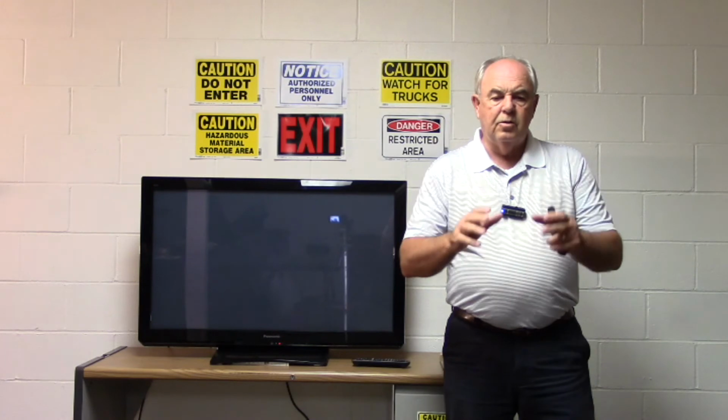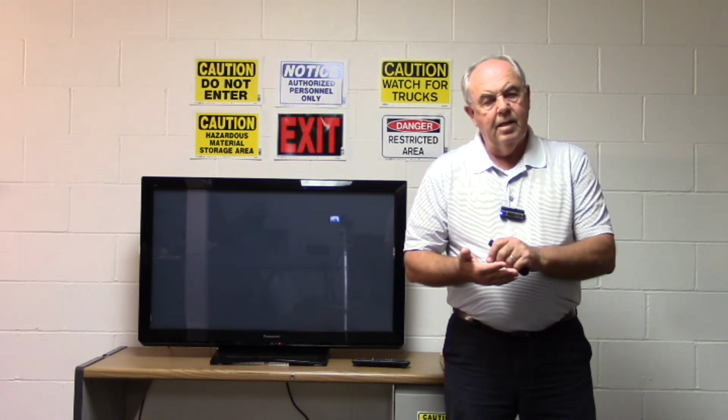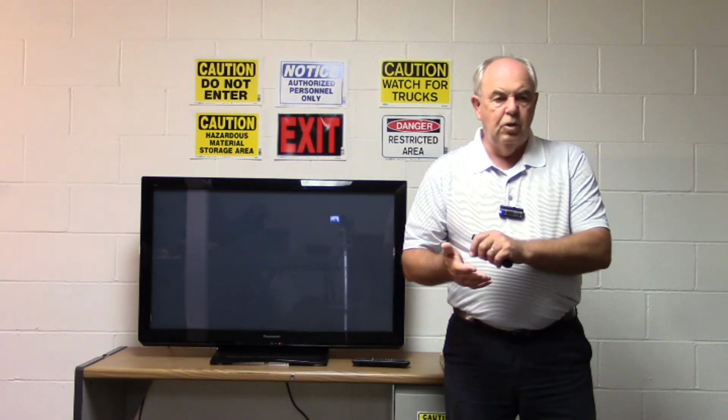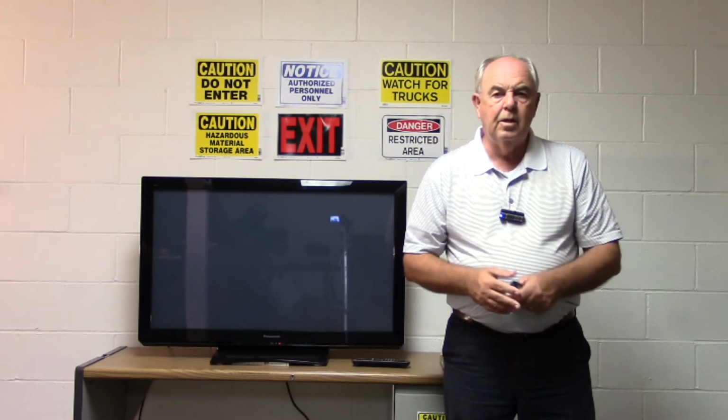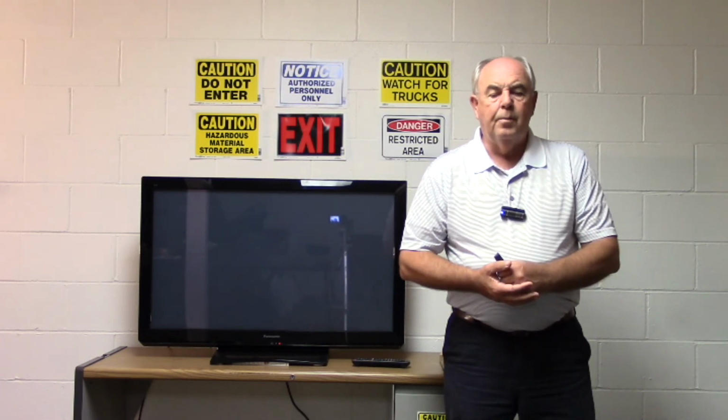Whoever inspects that fire extinguisher to make sure it's charged, make sure it's not obstructed or damaged, needs to initial that card and put the month and the year out beside it. If you initial it and you put the month, that would be good, but the month and year would also be helpful. And those are just some of the quick pointers for portable fire extinguishers.